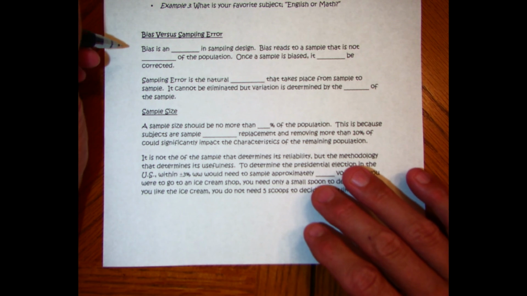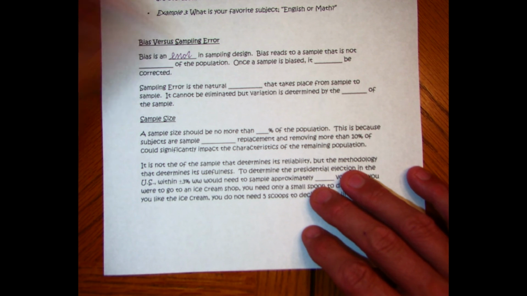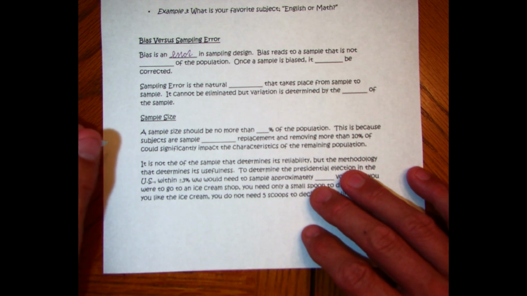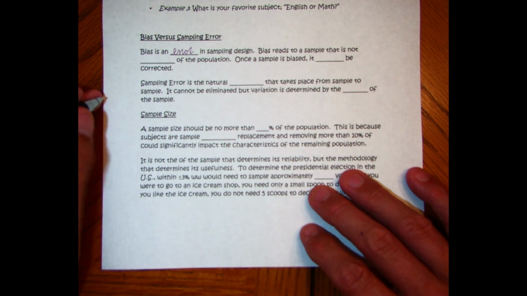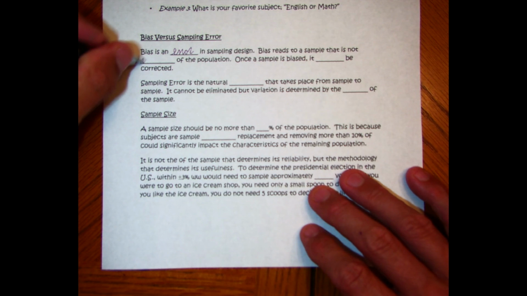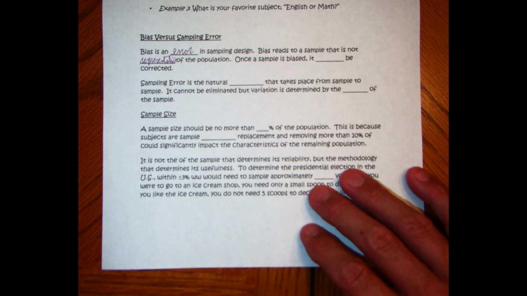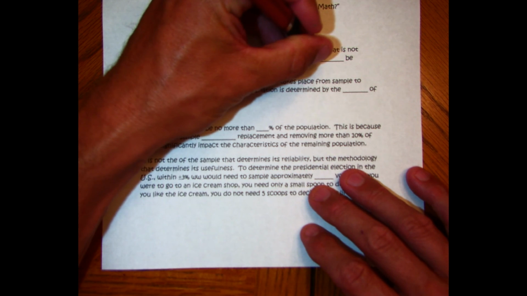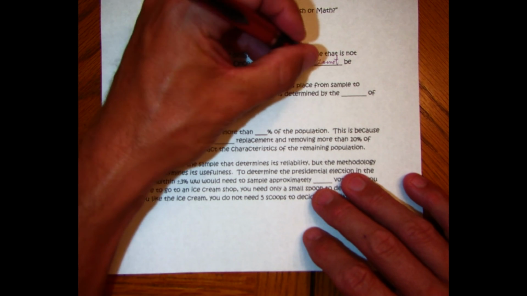this whole thing about bias versus sampling error that I was talking about. So bias is an error in sampling design. Okay, it's avoidable. Bias leads to a sample that is not representative. Once a sample is biased, it cannot be corrected. Okay, it's very important you realize that.